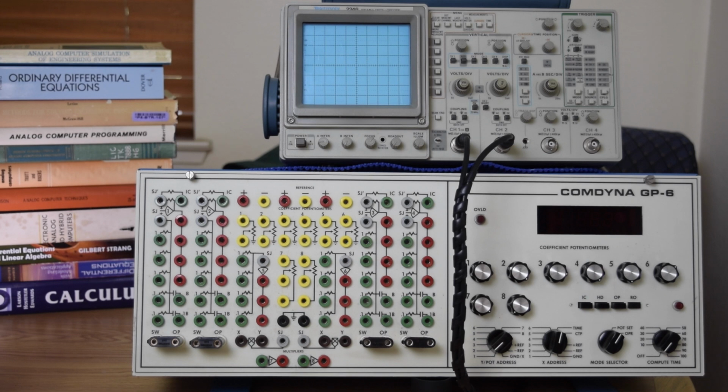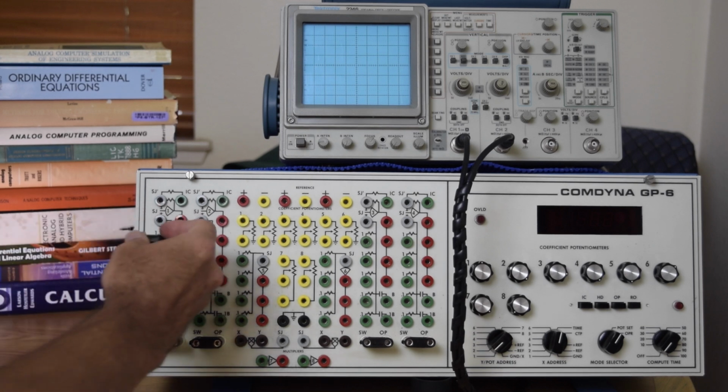Also, each of the amplifiers should generally have a feedback loop connected in order to prevent overloads. So I'll go ahead and temporarily insert a jumper to connect all the feedback loops so we don't go into an overload.